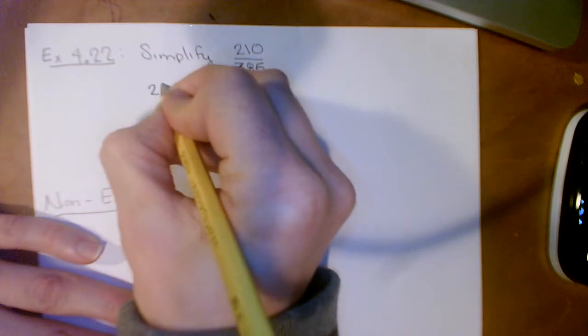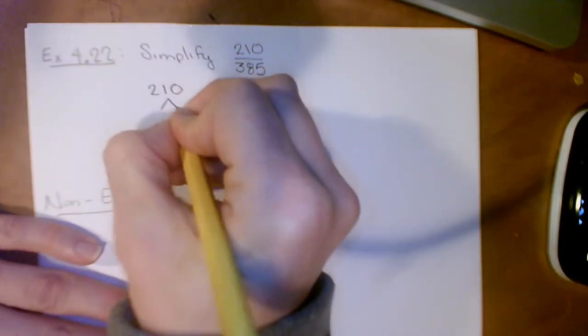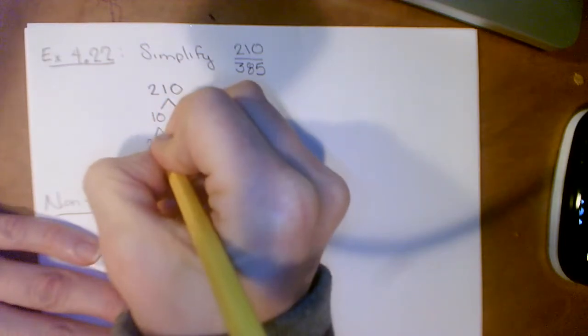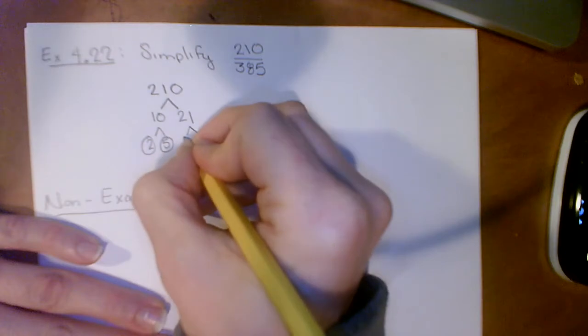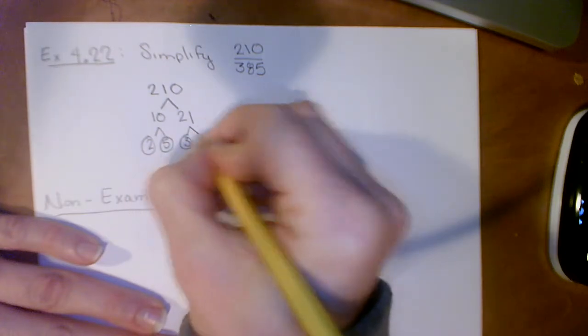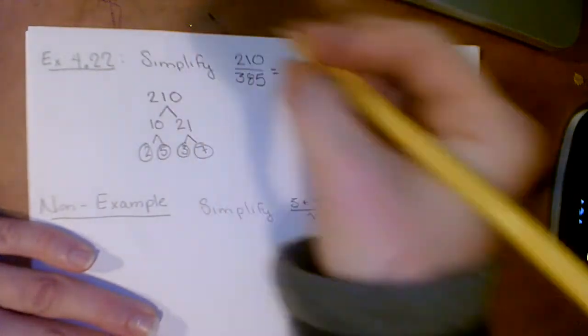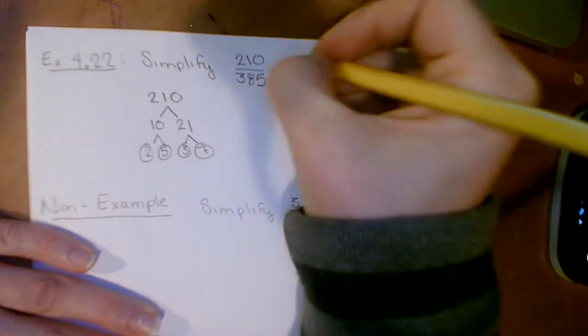Let me go ahead and factor these numbers all the way so I can really see what they have in common. 210 could be written as 10 times 21. And 10 can be factored as 2 times 5, where both 2 and 5 are prime. 21 could be written as 3 times 7, both prime numbers. So now let me rewrite the number 210. It could be written as 2 times 3 times 5 times 7.